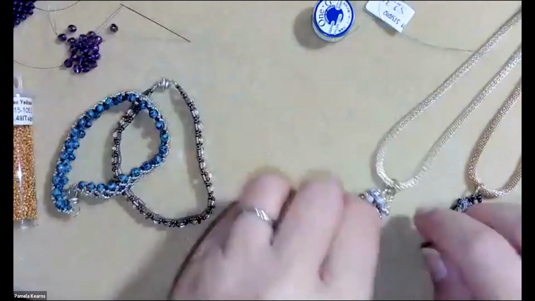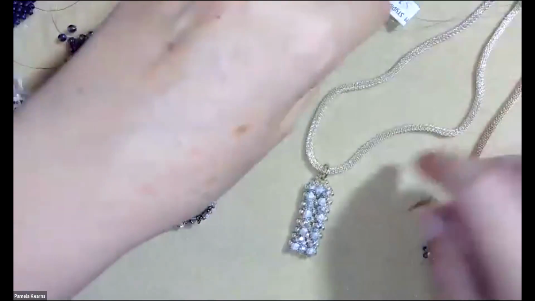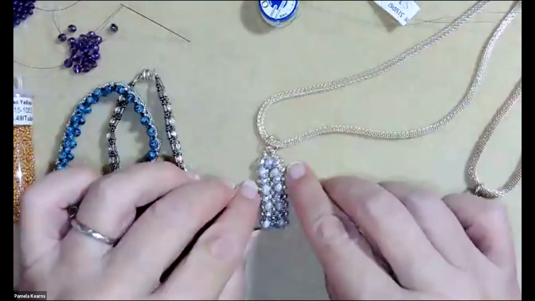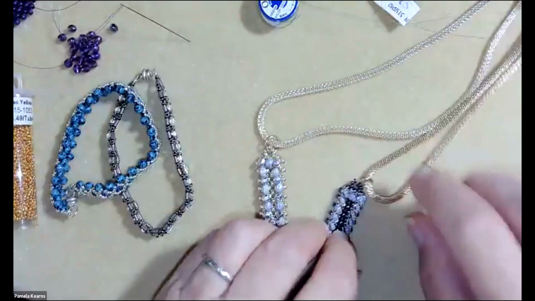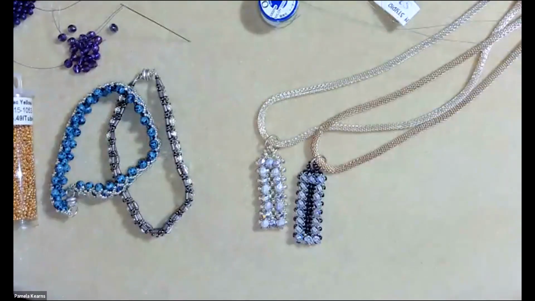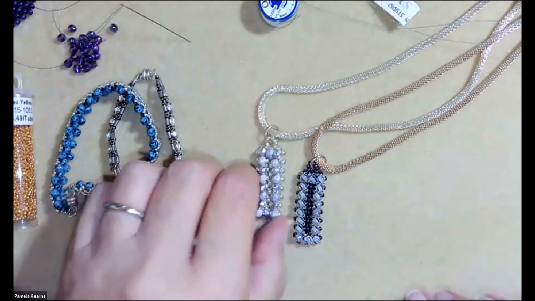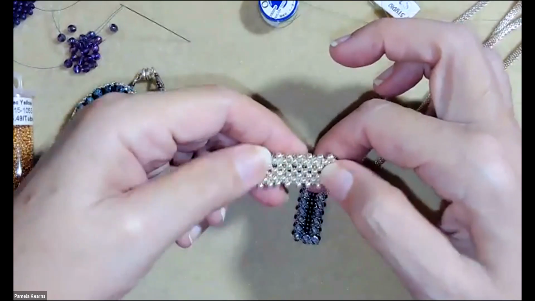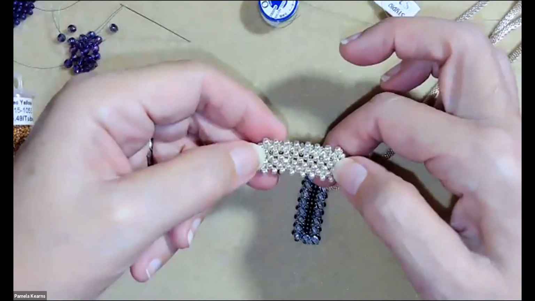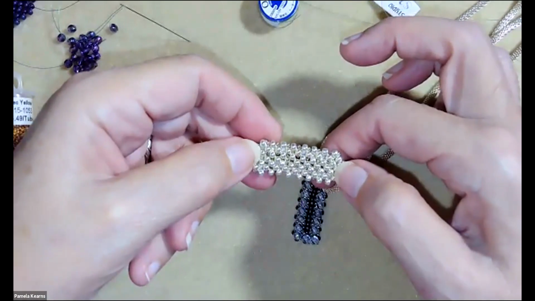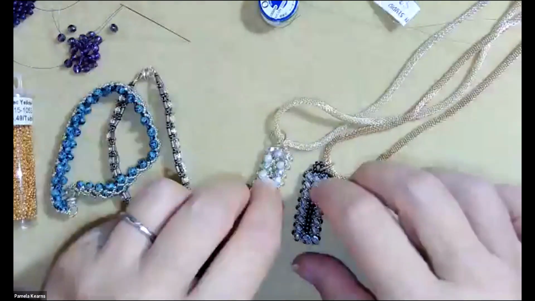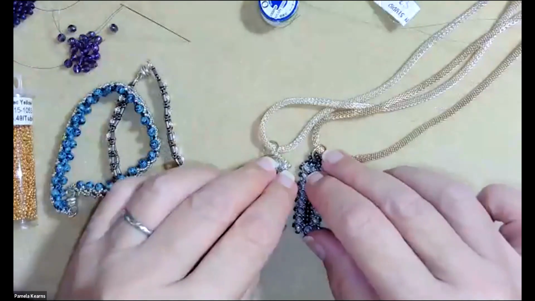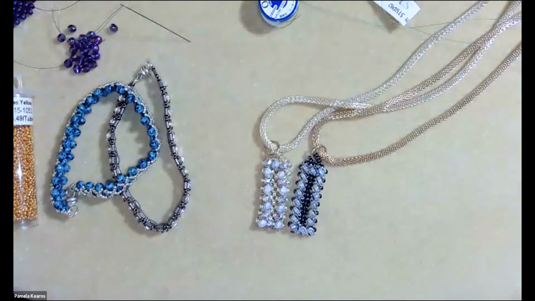So what we're going to do is learn right angle weave by making a pendant, and it's a very simple pendant. It's using size 8 seed beads at the back. We're going to create a mesh of beads. It's not very big, and once we have that done, we're going to embellish it.